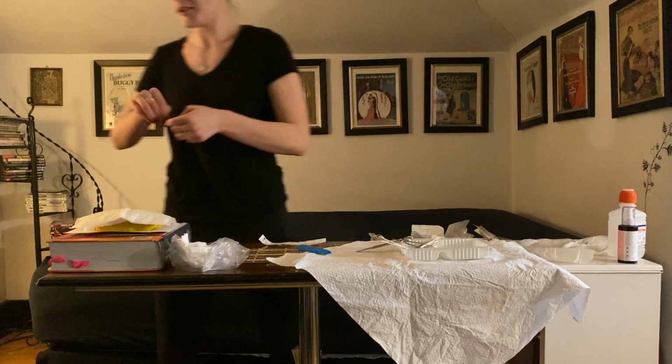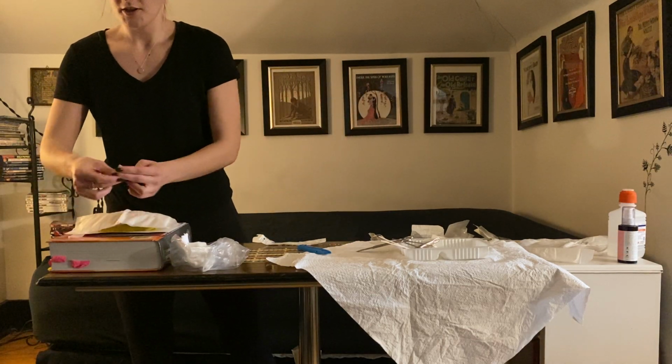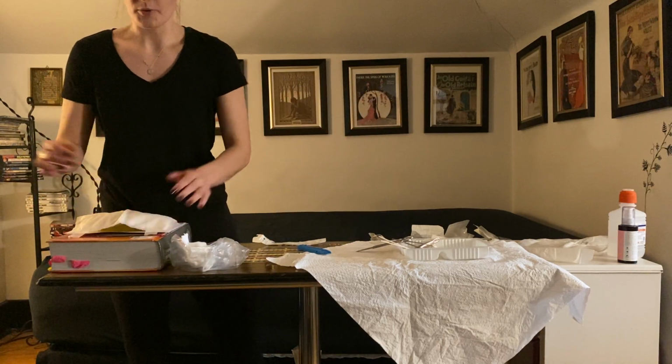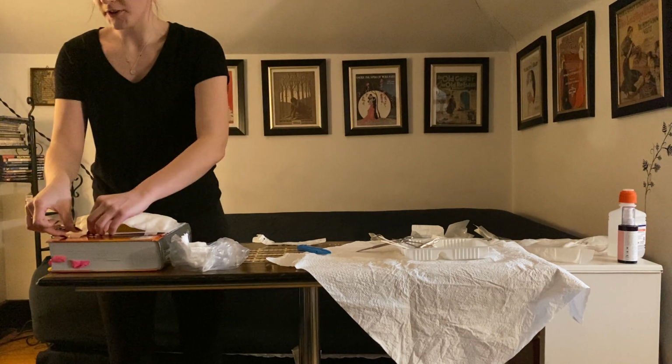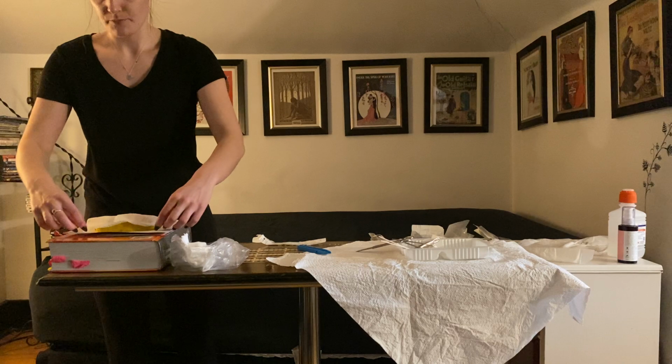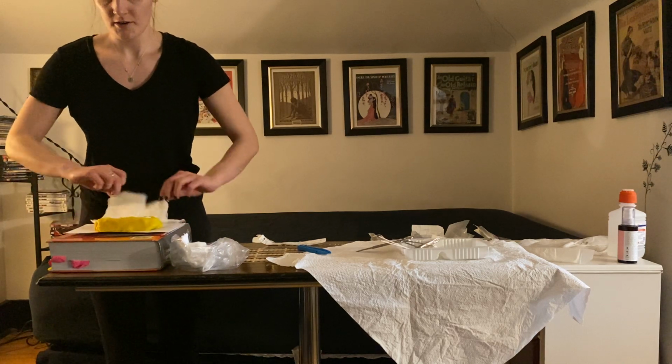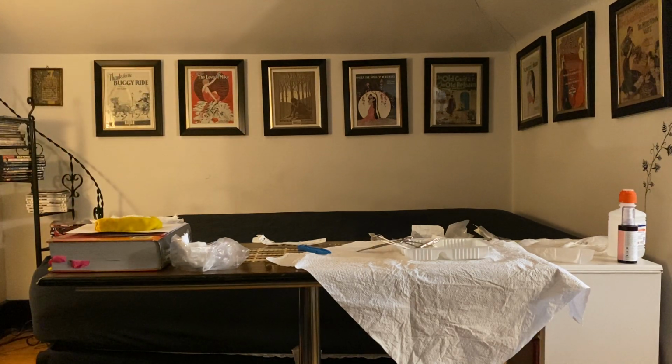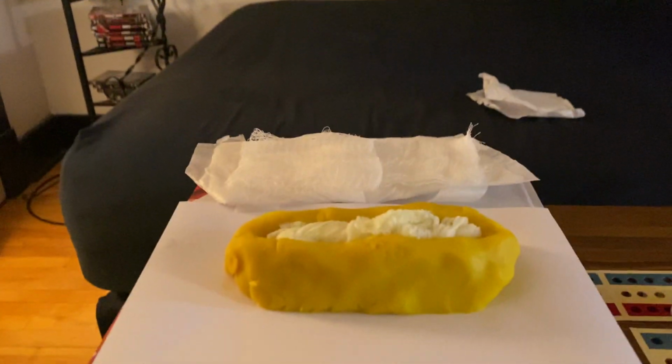Okay, and then that would be my dressing change, and then I would document about it as well. But just for the purpose of this video, I do want to show you what my packing looked like. So I'm going to take that away. I'm just going to show the camera here. So there we go.